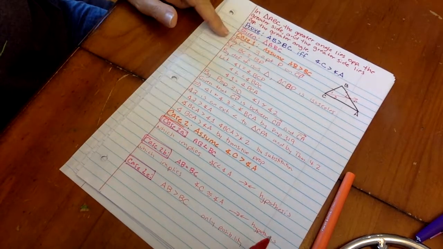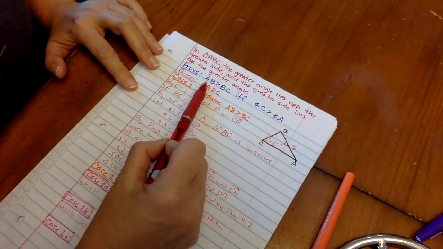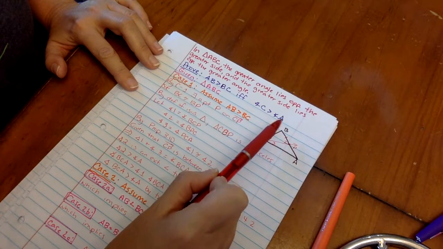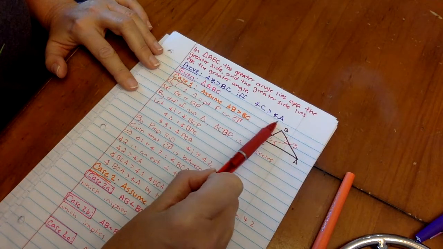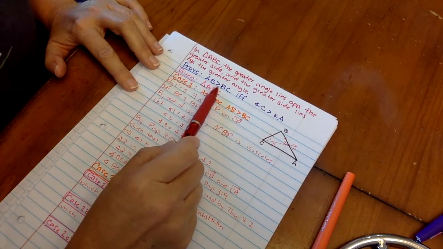So using case 1 and case 2, we've proven in both directions that if side AB is greater than BC, angle C is going to be greater than angle A, and if angle C is greater than angle A, then side AB is going to be greater than BC.